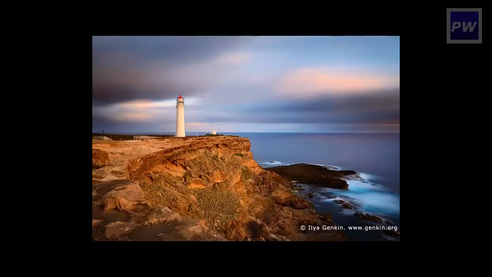This is a very dramatic one of a different lighthouse, where again we see the distant horizon rising up to the same level as the rock face, which is, again, something we know is not physically happening. It's just an optical illusion.